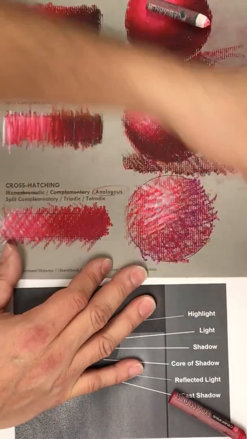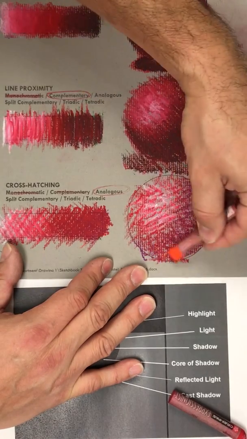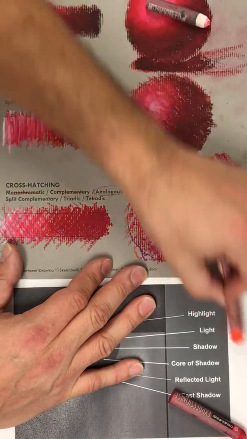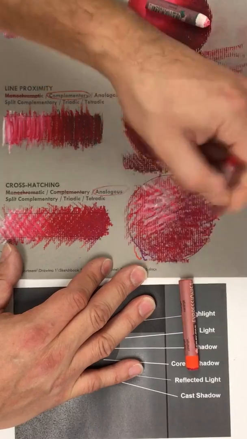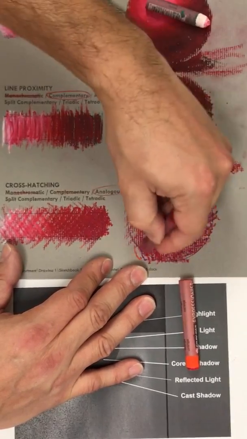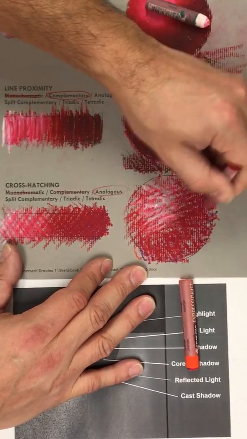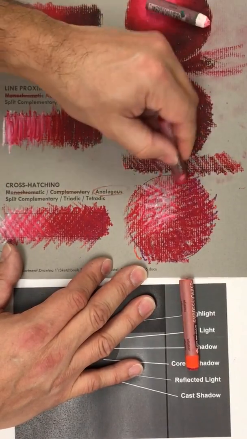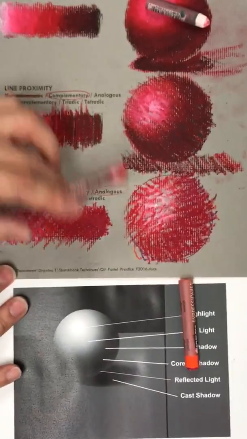Now to make sure I get a little bit darker, I'm going to introduce a little bit of the orange. Not necessarily too much, making sure I don't overblend. More there. Jump over to my red. It's getting there. Not quite there yet, but you get the idea, right? Building it up.